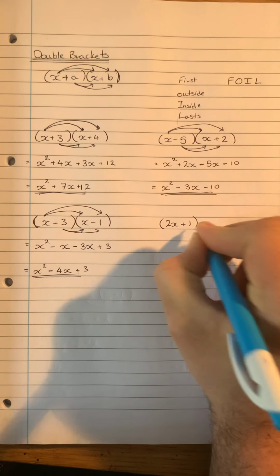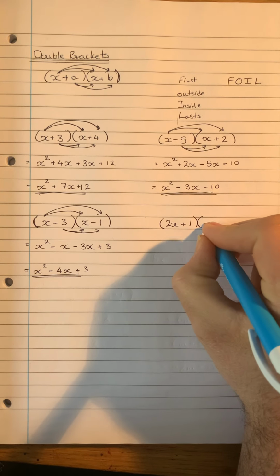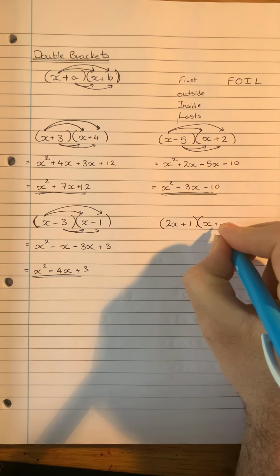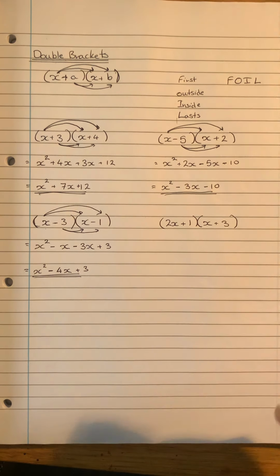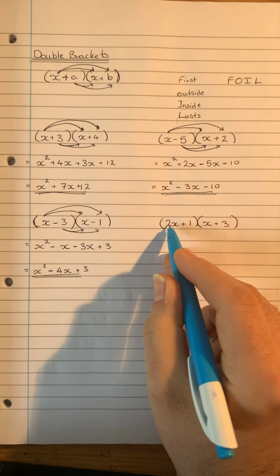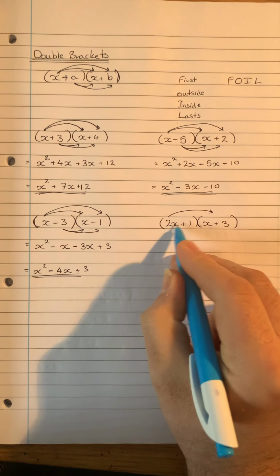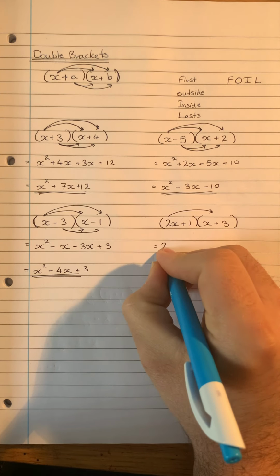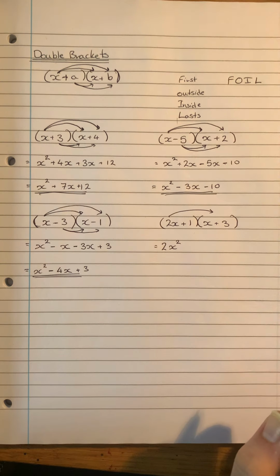And what about if we get something with a coefficient in front of one of our variables? Well, we just follow the same procedure. First, 2x times x is going to give us 2x squared.